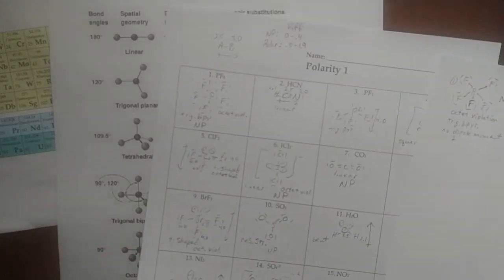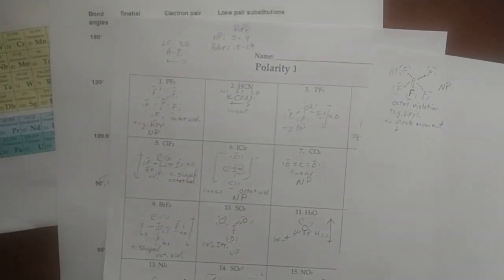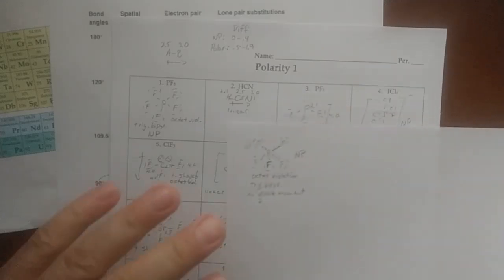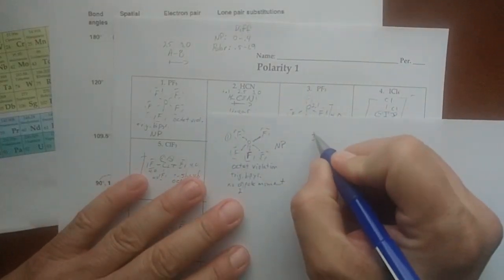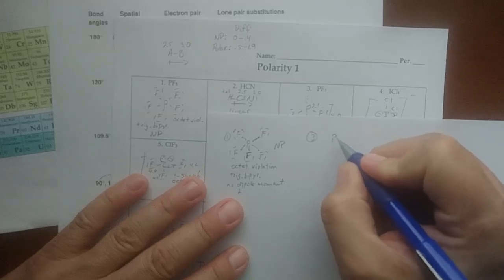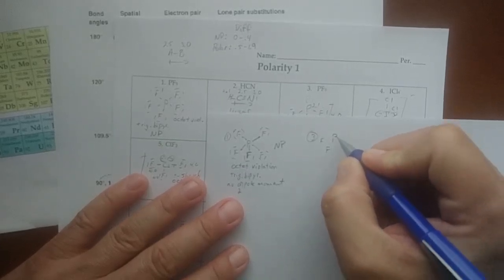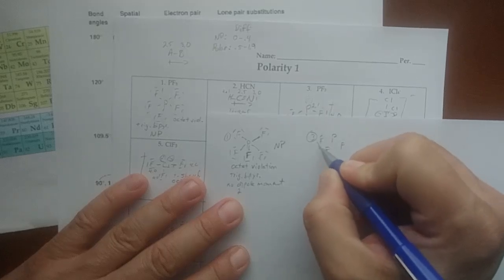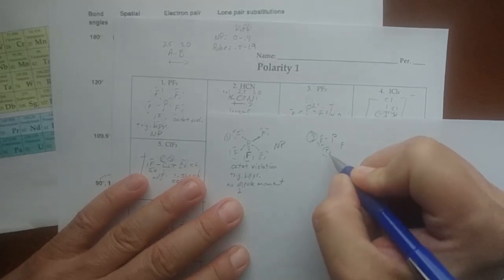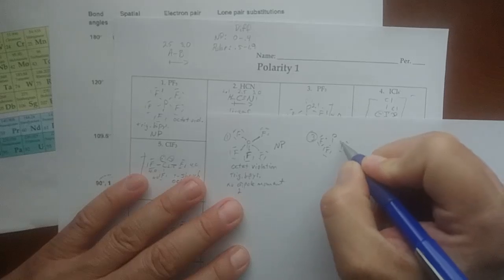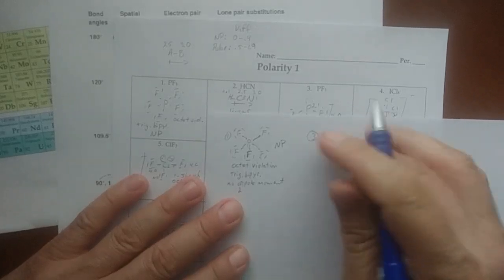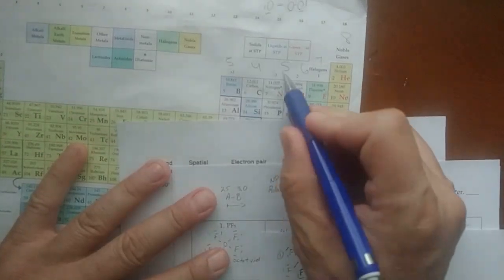Let's try 3 because it makes a real good point. So 3. I have P and F, F, F. Fluorine has 2, 4, 6 and the 7th one, for each fluorine. Phosphorus, remember, has 5 valence electrons.